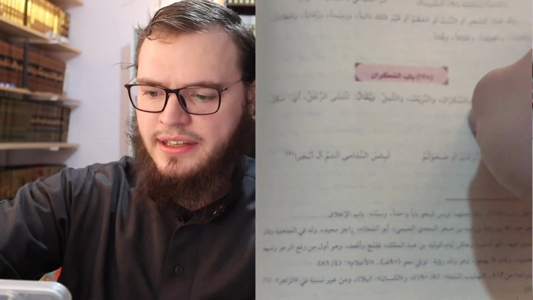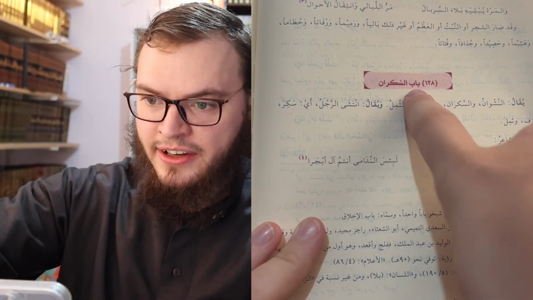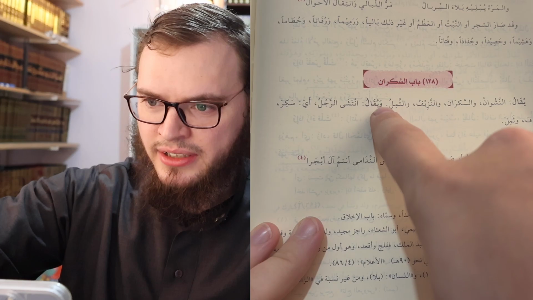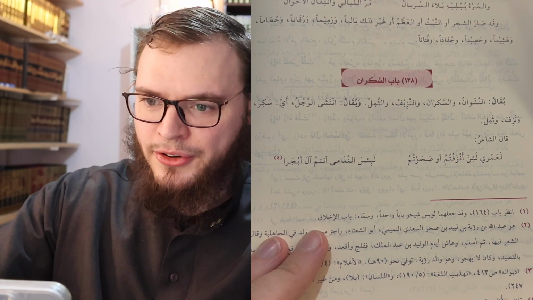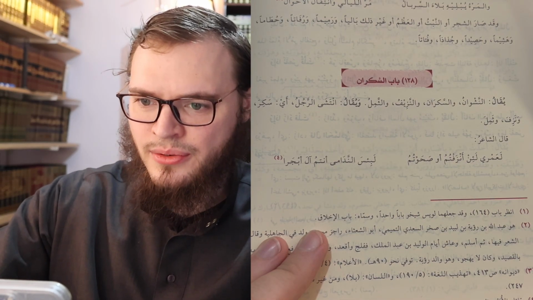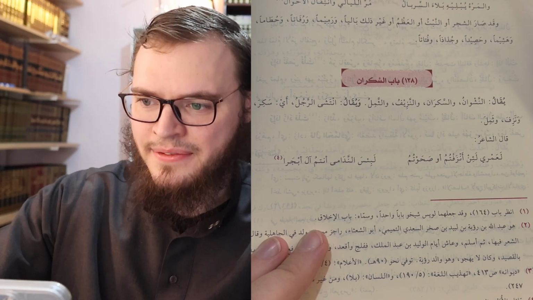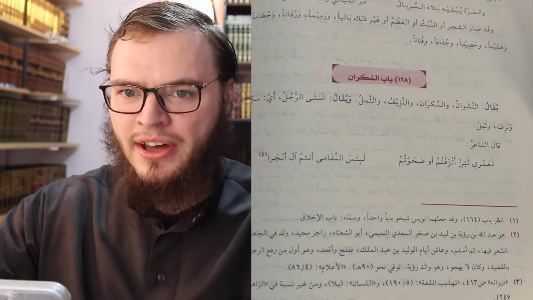Just as an example here, he says babu sakran, of course, like intoxicated. So he says yuqalu nashwanu wa sakranu wa nazifu wa thaminu wa yuqalu intashal rajulu ay sakira wa nazifa wa thamila. And so he has these different words in here that he'll bring as an example of these words being used. And so this is one bab. And he'll also have other ones as well.